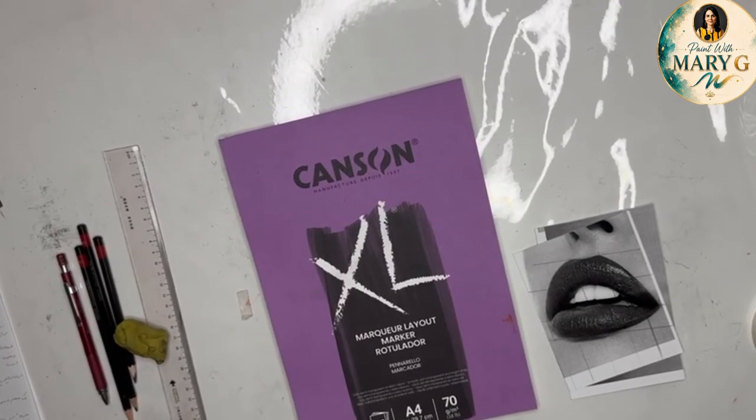In this video, you will see exactly how I sketch a lip from the beginning to the final result. If you want to learn all the details of this section, stay with me until the end of the video.